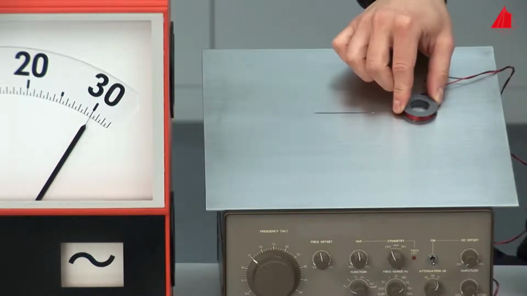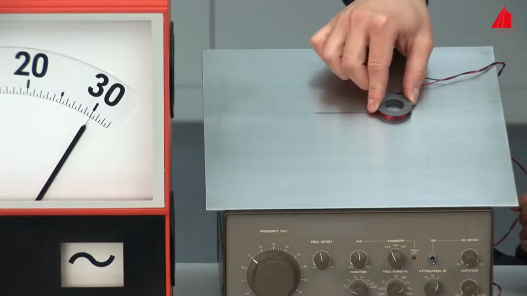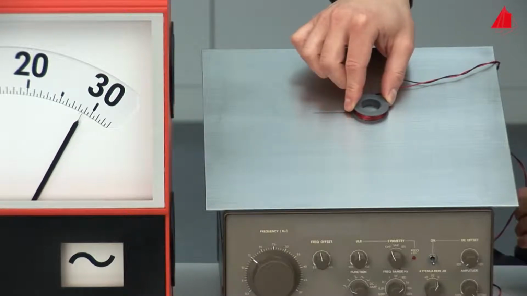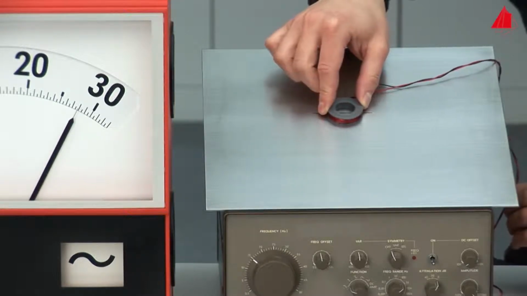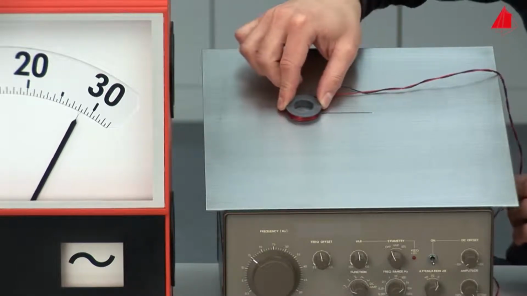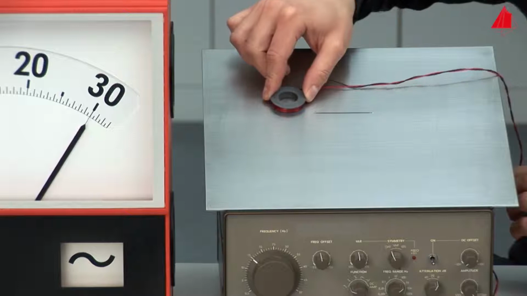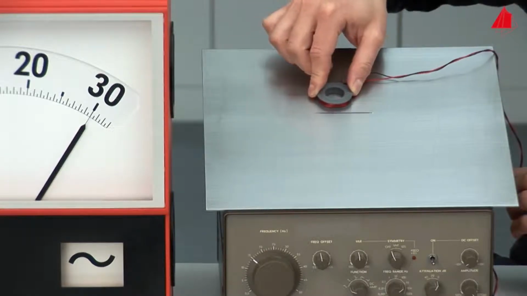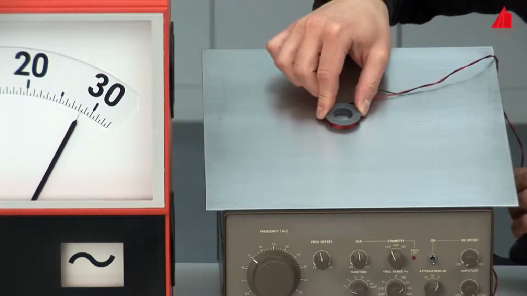In defect-free areas, the current consumption of the coil is high. In the area of the saw cut, the current drops noticeably and reaches its full height again in the intact area. The same effect can be observed when the coil is moved across the saw cut from top to bottom.